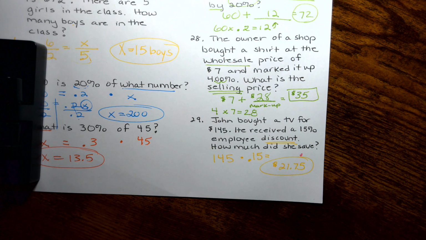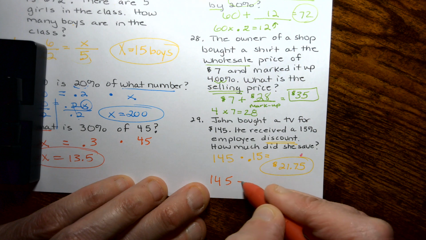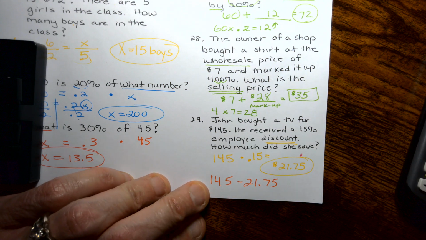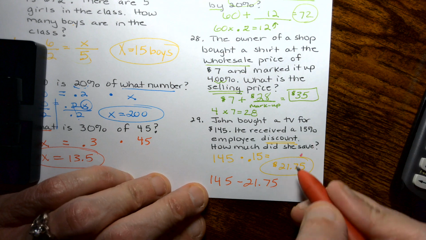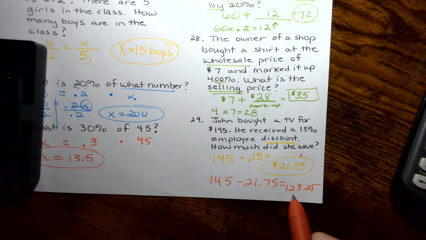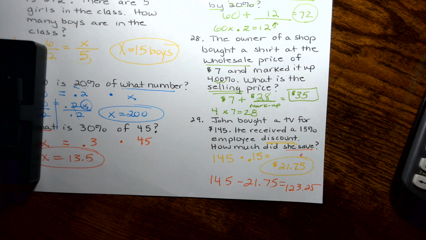So if I asked you, though, how much did he end up paying, right, there'd be another part to that. You would take the 145 minus the 21.75. And that is 123.25. But they didn't necessarily ask it. They just said, how much did she save? So that's 21.75.